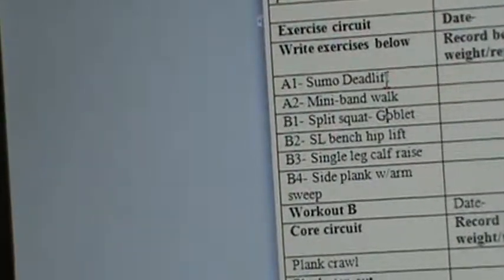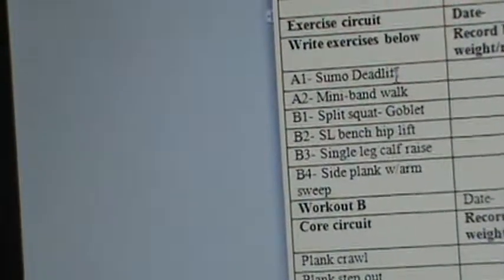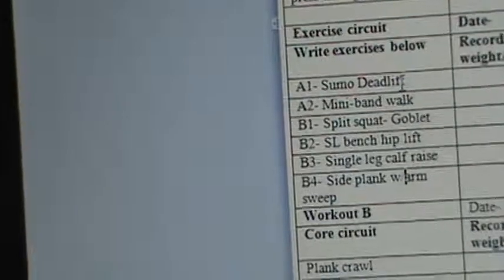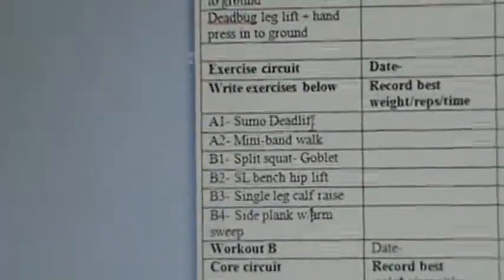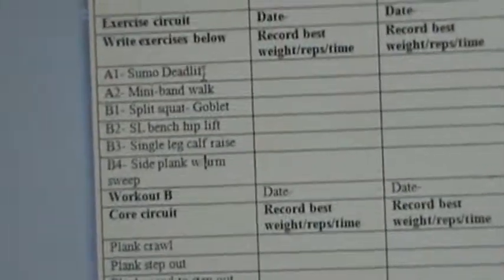You'll notice that circuit B is a little bit longer. We have a split squat, a single leg bench hip lift, a single leg calf raise, and a side plank with an arm sweep. All of those 4 things are done as a circuit, 1, 2, 3, 4, back to back, for 6 to 8 reps. Once you're done with both circuits, the workout is over.